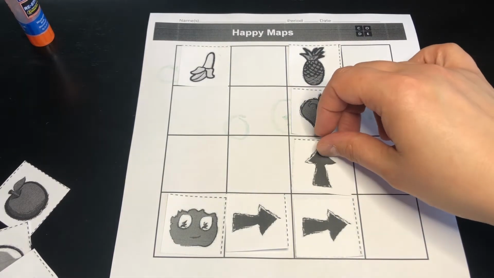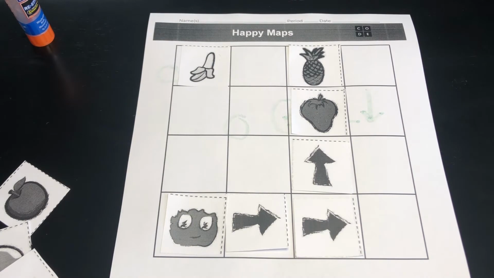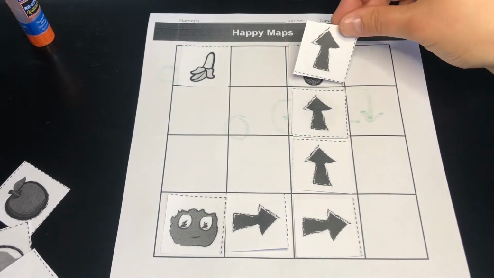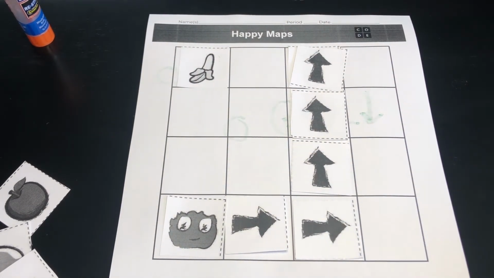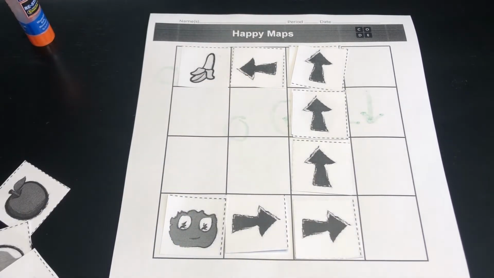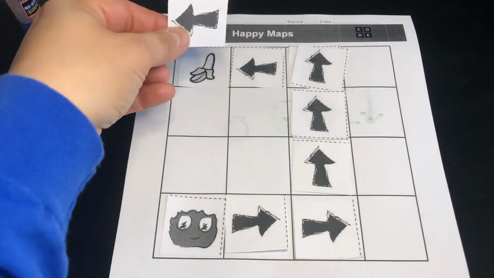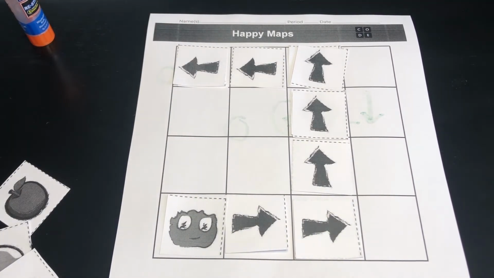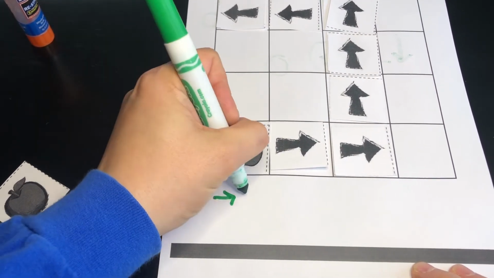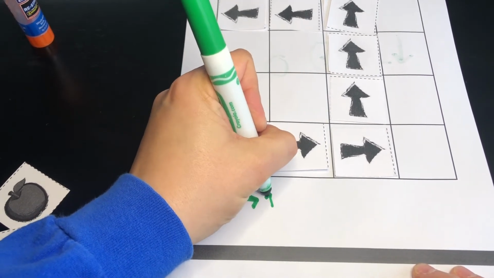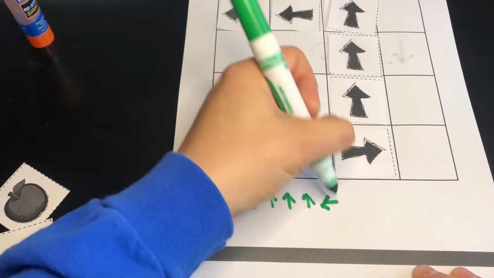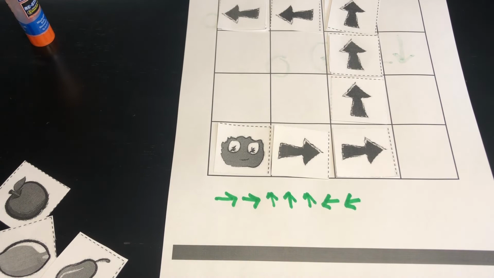And then I want to go 1 arrow up, another arrow up to get the strawberry, and a 3rd arrow up to get the pineapple. Then I want to go 1 arrow left, and then another arrow left to get the banana. So the code that I would use would be right arrow, up arrow, up arrow, up arrow, left arrow, left arrow.